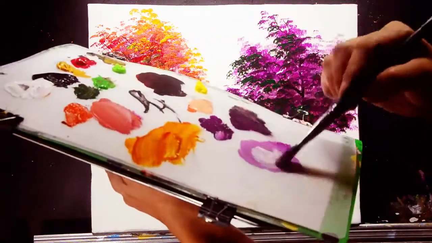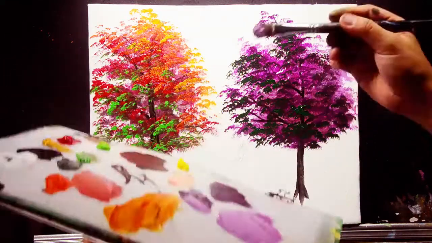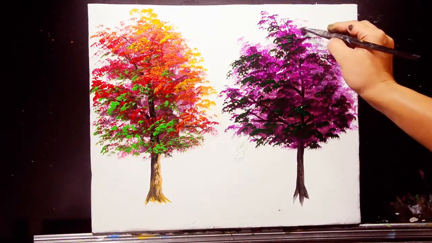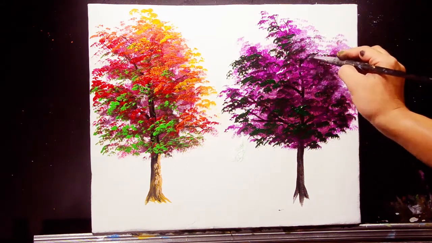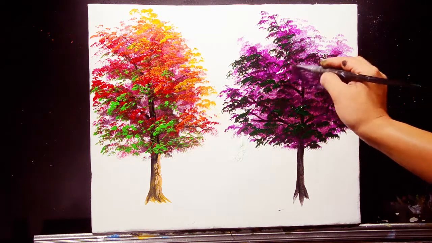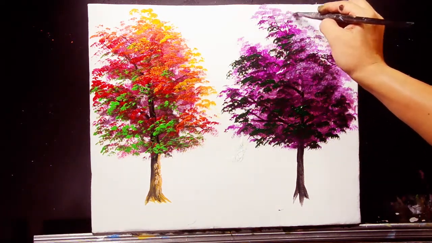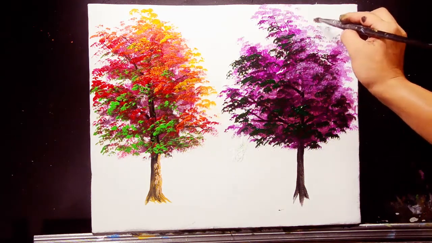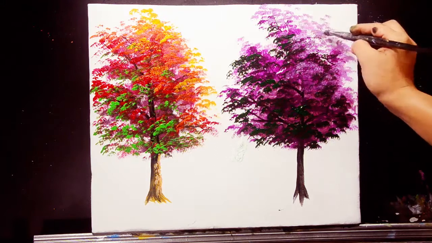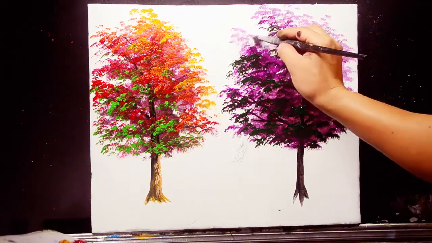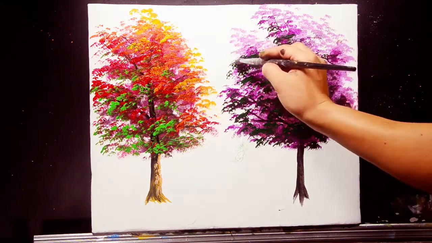Mix the titanium white and the violet color. Create the lighter violet or the lavender. Just paint here for the flowering effect for this tree. This one also here. Just looking good for my tree. Just continue adding the highlight effect for this tree here.